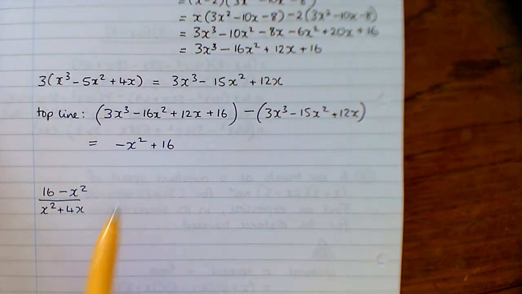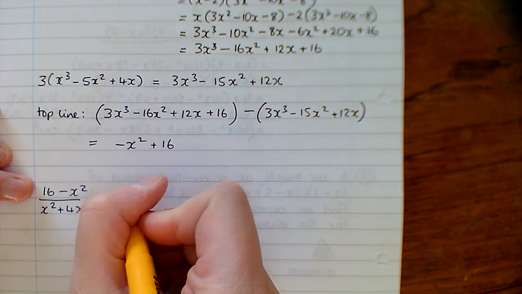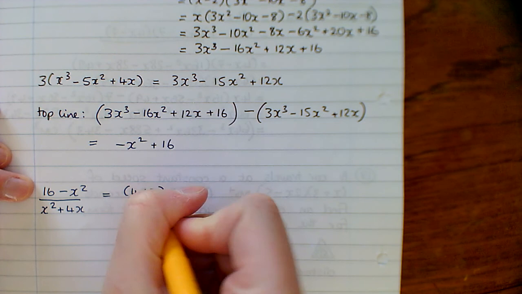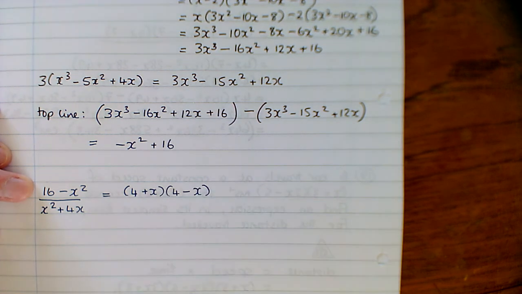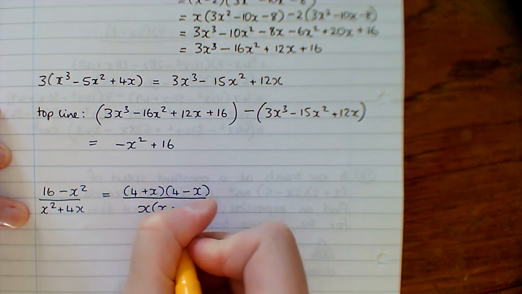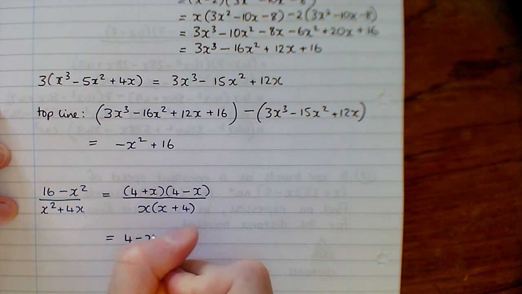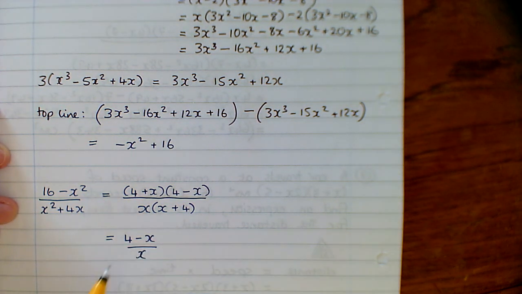Now I've changed it, instead of minus x squared plus 16 to 16 minus x squared, because hopefully you'll be able to see a bit better that that's the difference of 2 squares. So now we can factorize, and we get 4 plus x upon 4 minus x, and then our bottom line is just basic factorizing, take out the x, and we're left with x plus 4. You can see 4 plus x and x plus 4 are exactly the same thing, so we can cancel. So we're left with 4 minus x all over x.